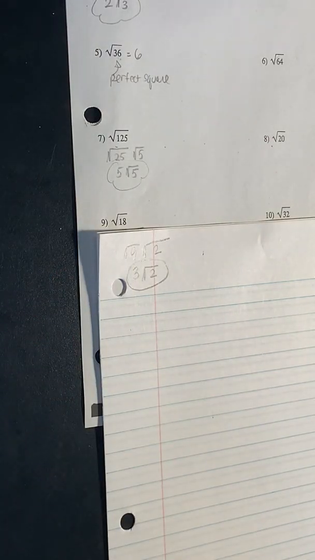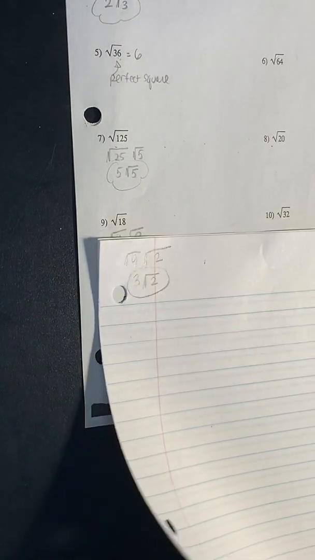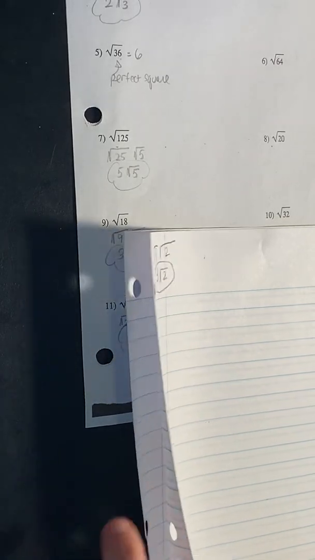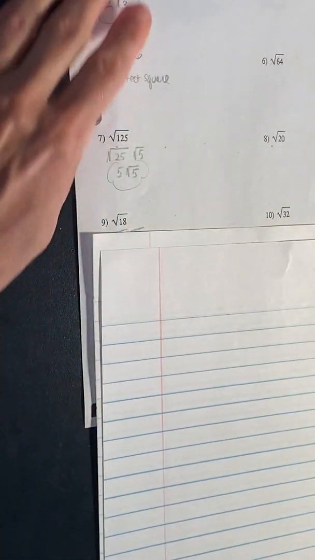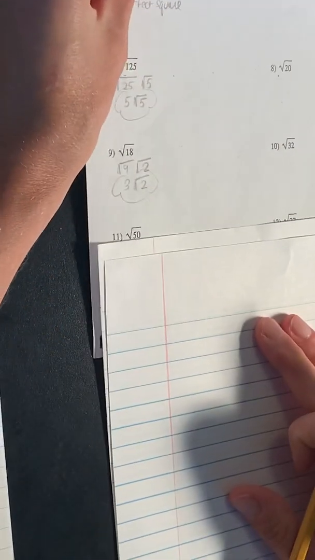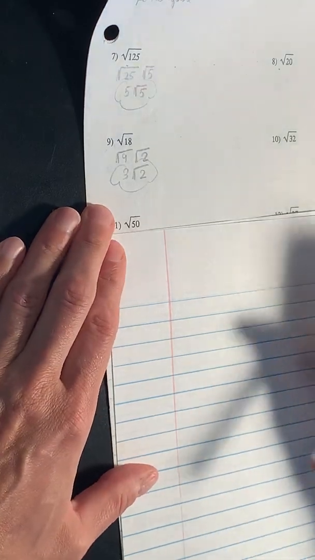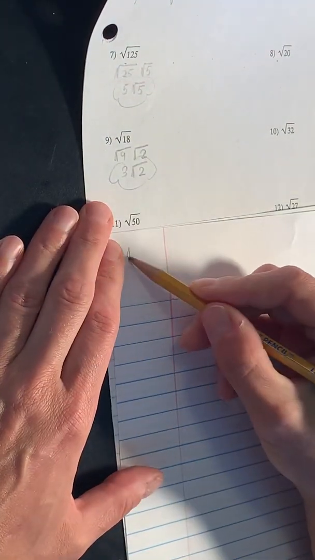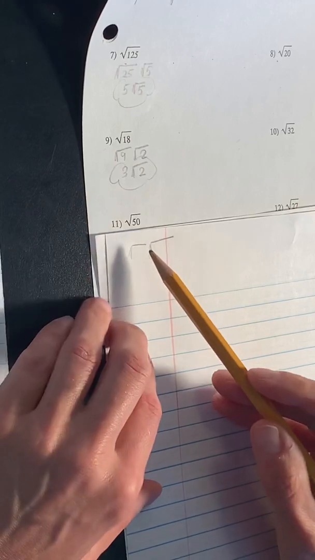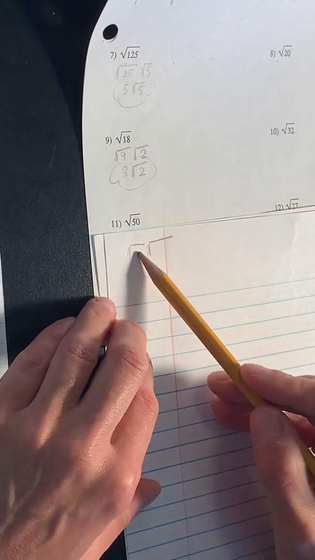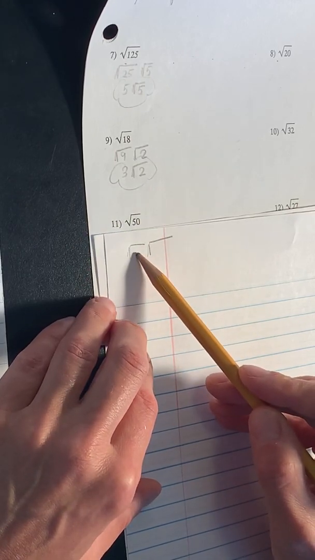I'm going to try one more for today. Let's try problem 11. So we have radical 50. I'm going to break it down into 2 radicals. I'm going to look for a factor of 50 from my perfect square list, and I want the largest factor of 50.